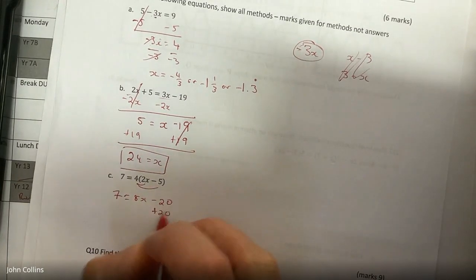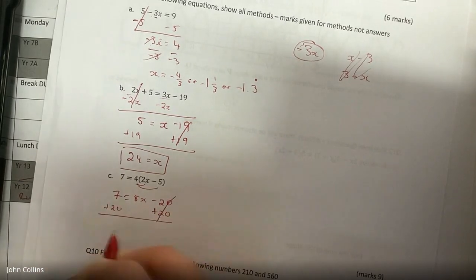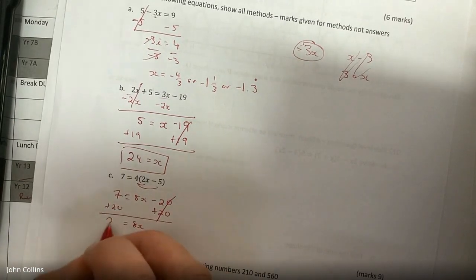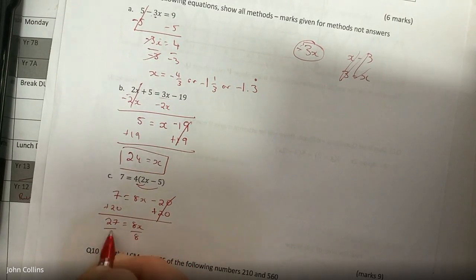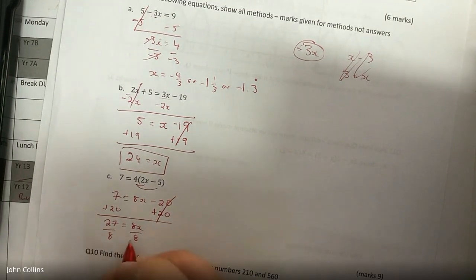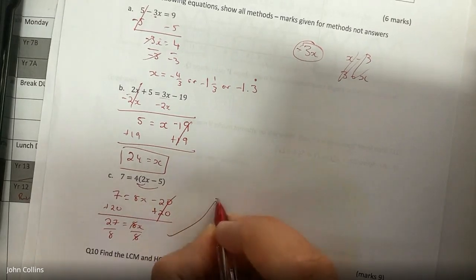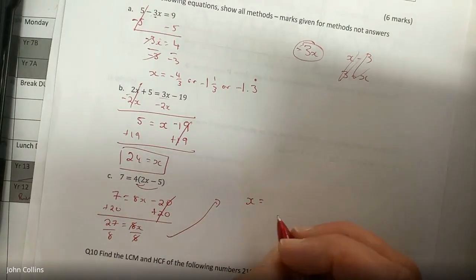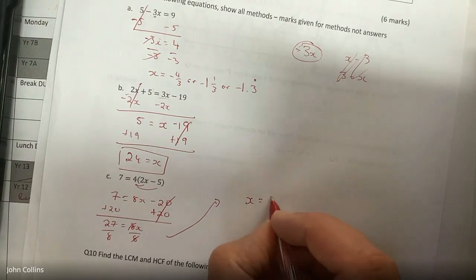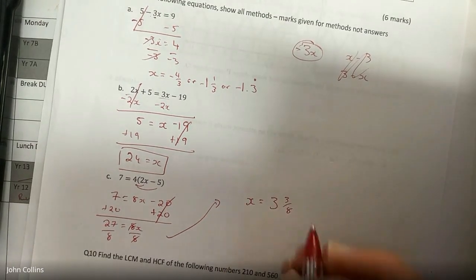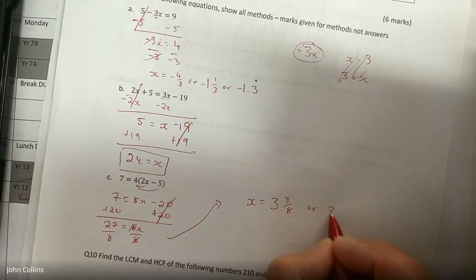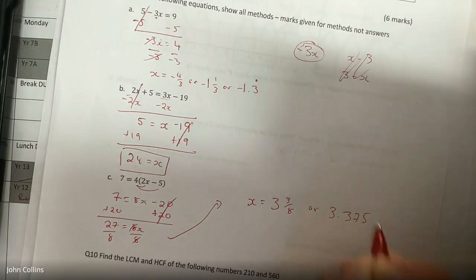Add 20 to both sides. Get rid of the 20. I get 8x is equal to 27. And then I'm going to divide both sides by 8, because I want a single x. I'll put the answer up here. X is equal to, well, 8 fits into 27 3 times with a remainder of 3, and that must be over 8 as well. So 3 and 3/8, or I'll accept 3.375 if you have that. That's good.